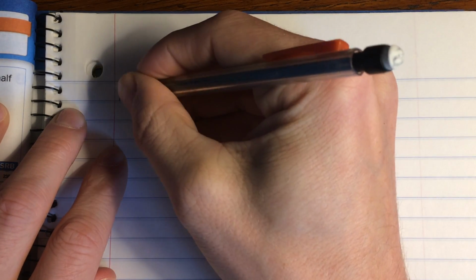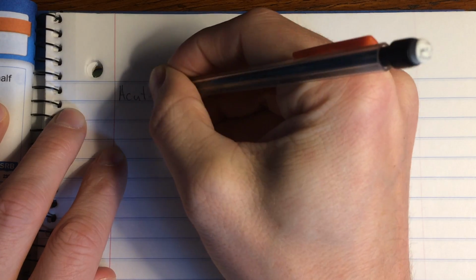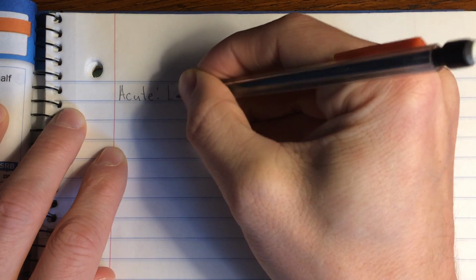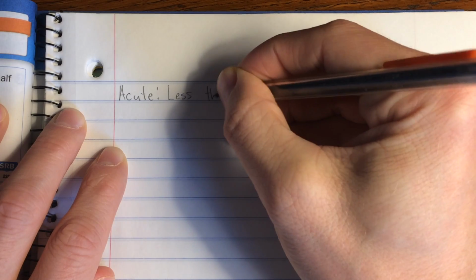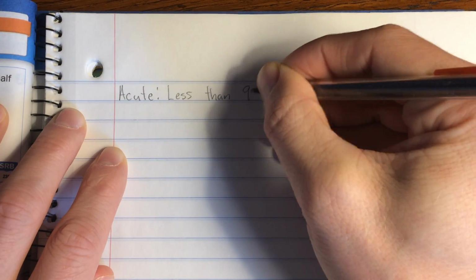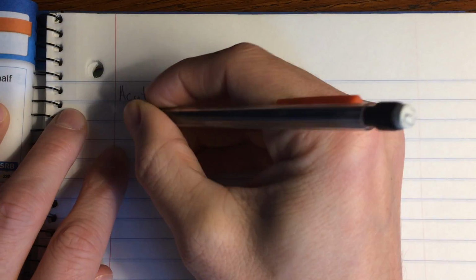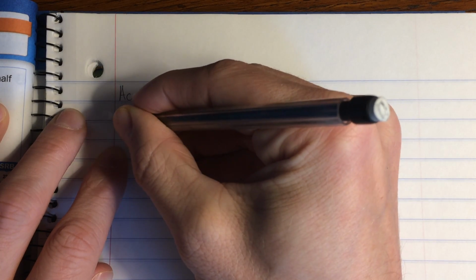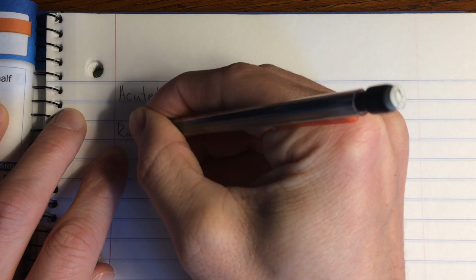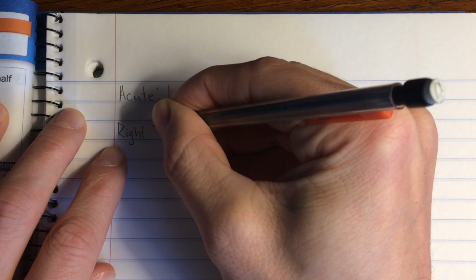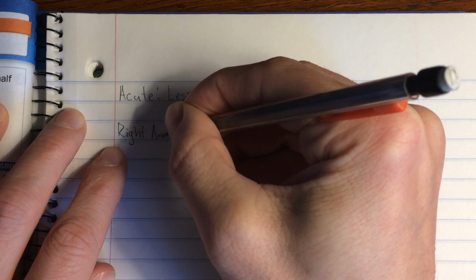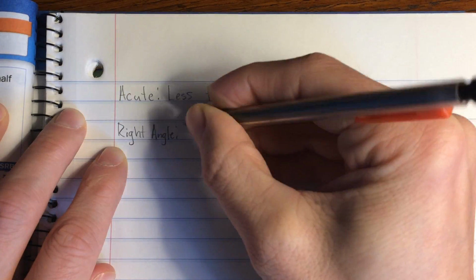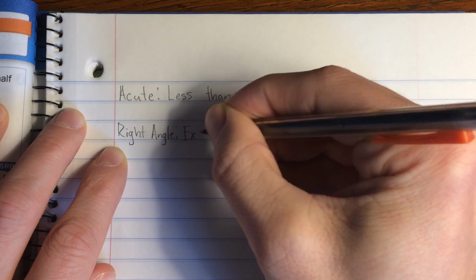We know an acute angle, just as a review, is less than 90 degrees. And we know a right angle is what? As I'm writing this, think about what a right angle is. Exactly 90 degrees.